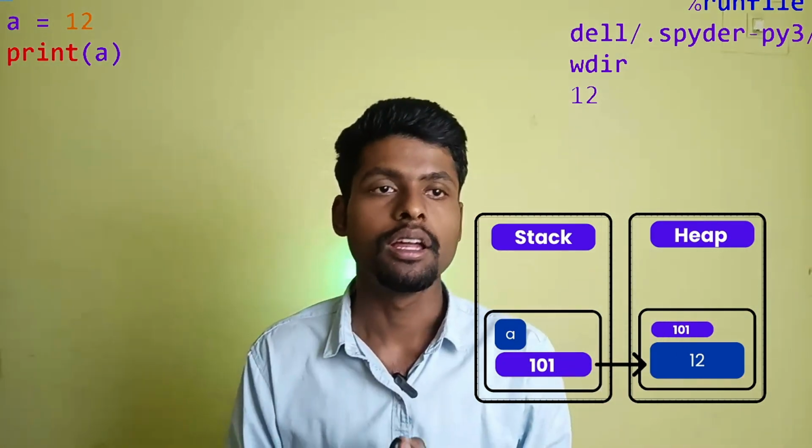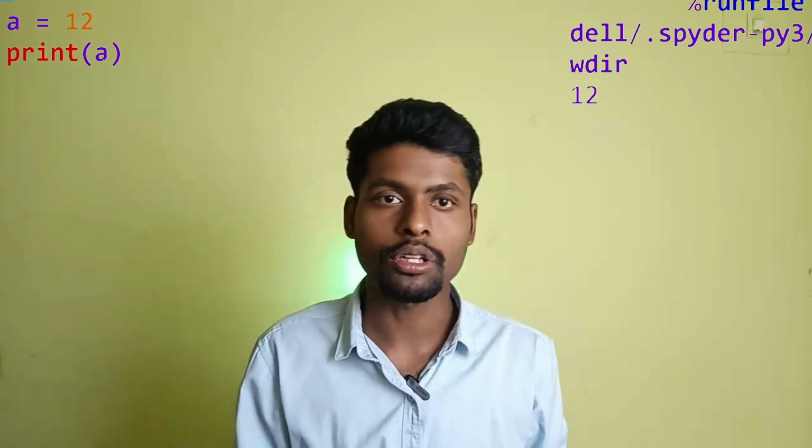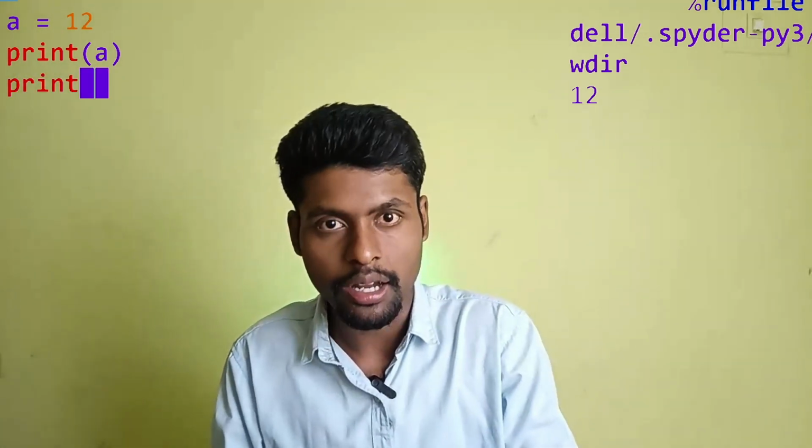Okay, now it's fine. We already know how our program execution happens in the backend, and how our values are stored in the RAM. Now, what I'm going to do is give 10,000 as my value. And one more thing. There is a pre-built function called id. Using this id function, we are able to print the address of a variable. Now, I'm going to print the address of the a variable. Let's execute.